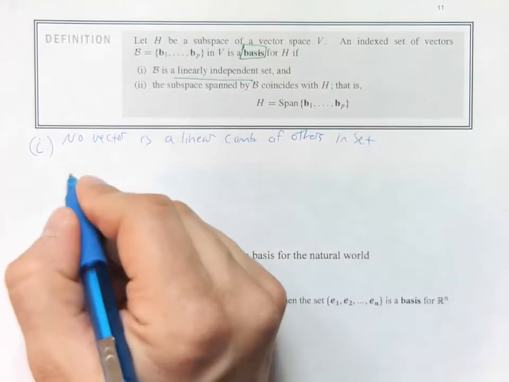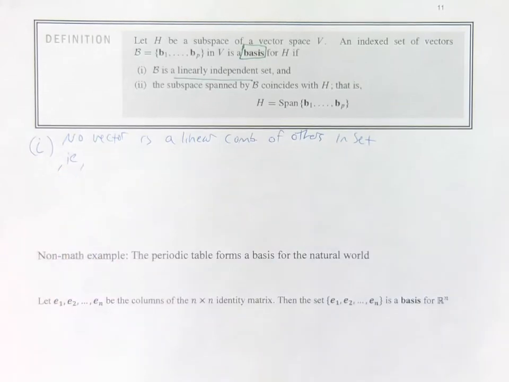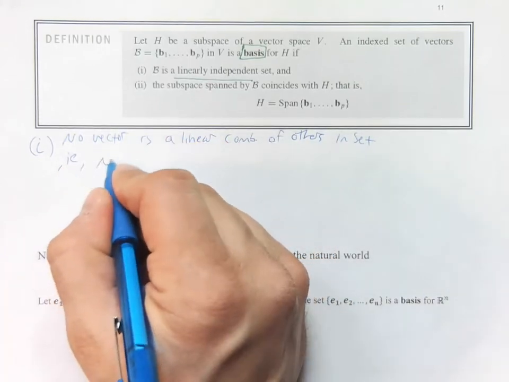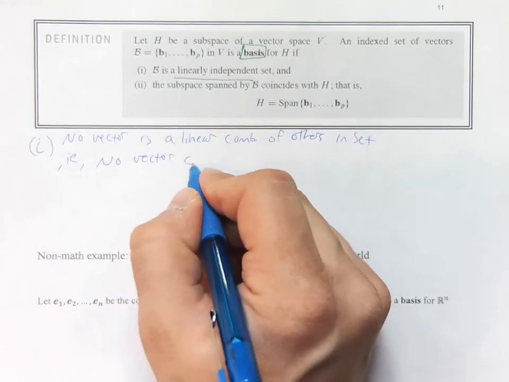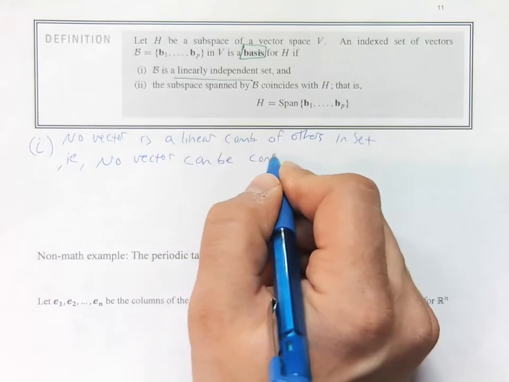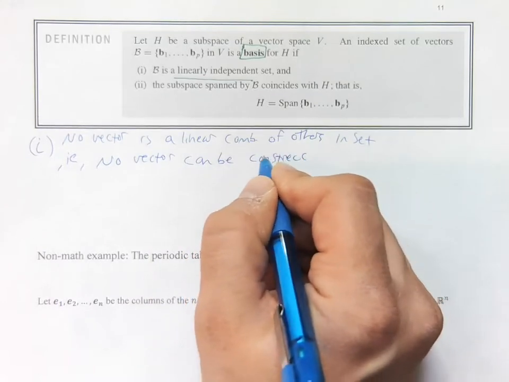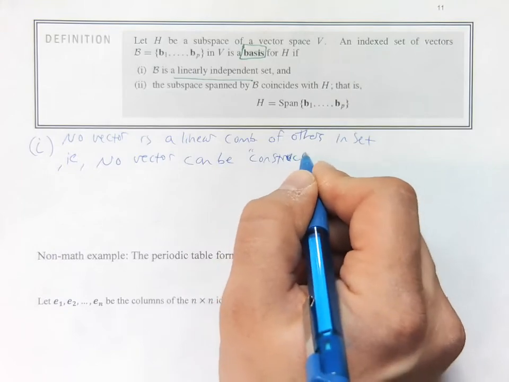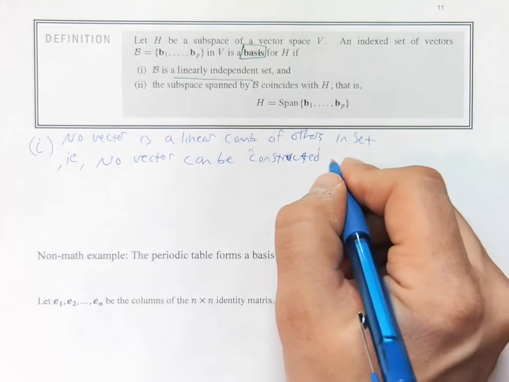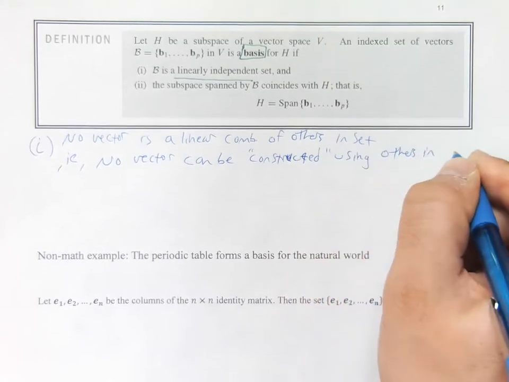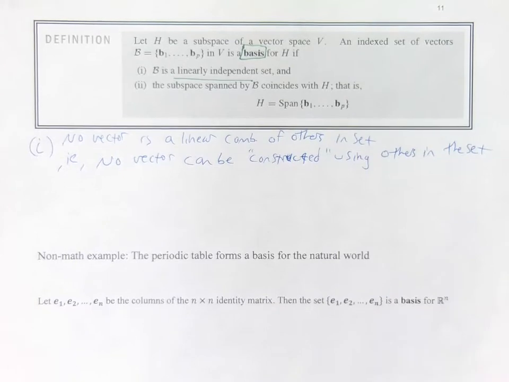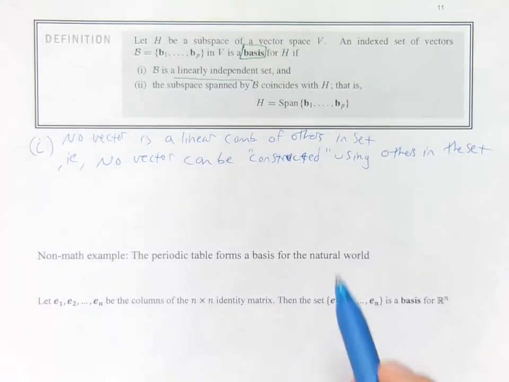Another way to say that, the way we talked about it in the linear independence section in 1.7, is that you can't construct any of the vectors using the others. So no vector can be constructed using the others in the set. So go back to 1.7 and maybe remind yourself about that if that doesn't sound familiar. That's sort of how we talked about linear independence in that set.